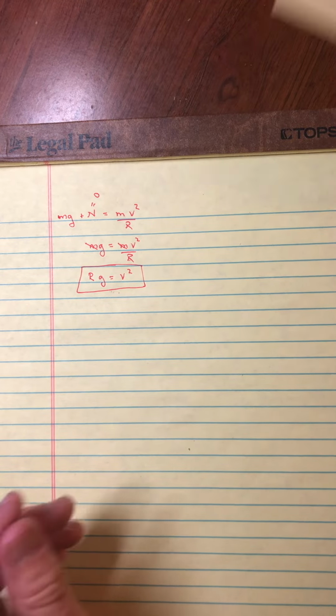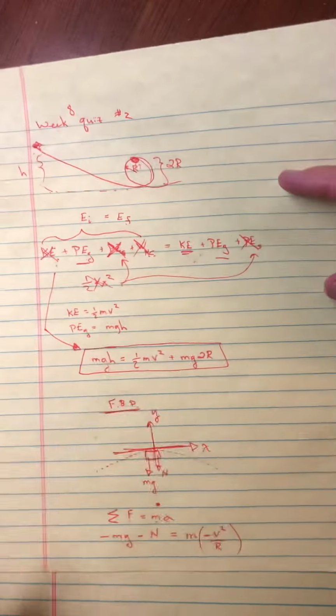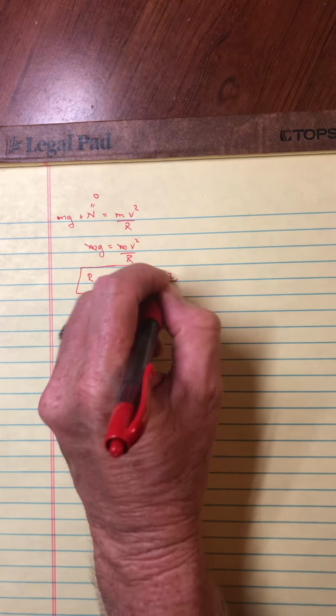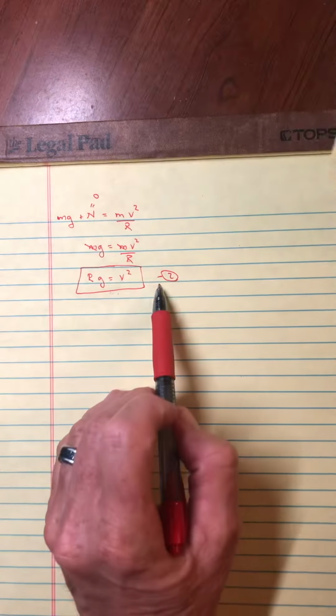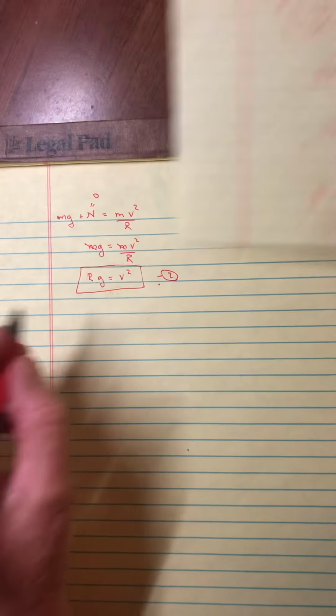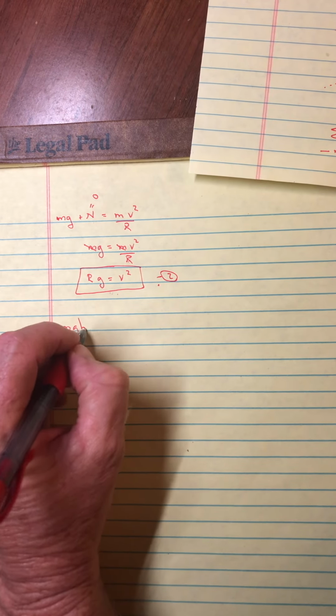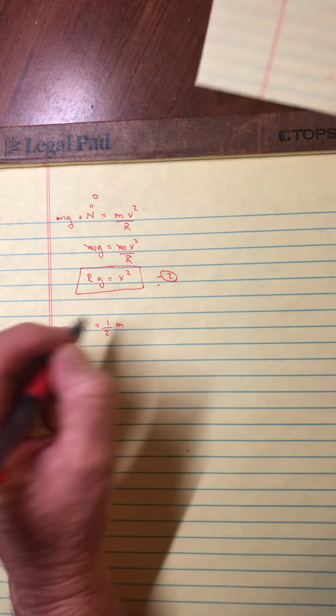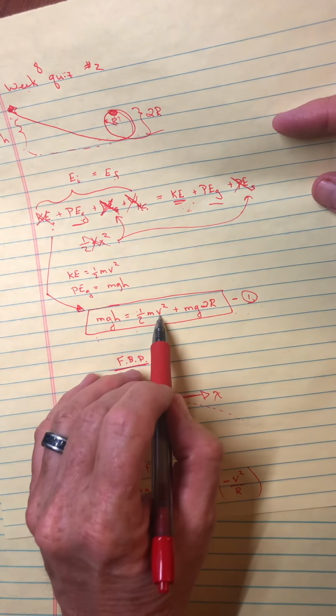Now, the reason that's needed is because if you remember what we did earlier, maybe I'll call it equation 1 and this equation 2, I can now put equation 2 into equation 1. So let me do that right here. So this term would be the mgh equals, and 1/2 m, and then there's the v squared.